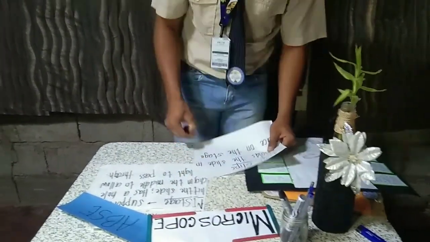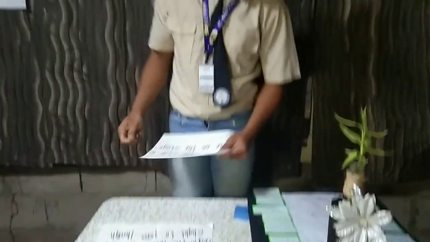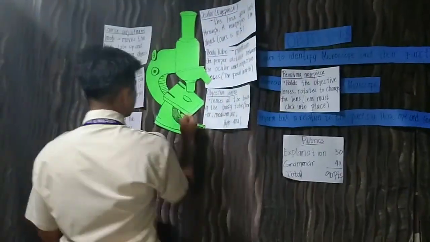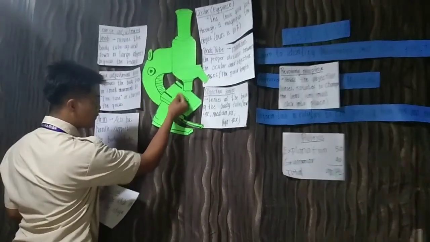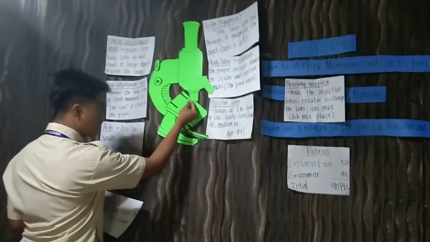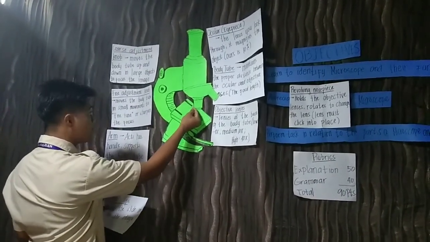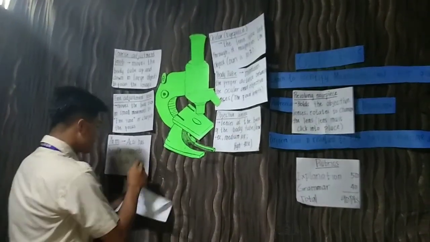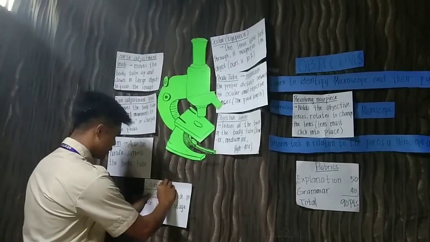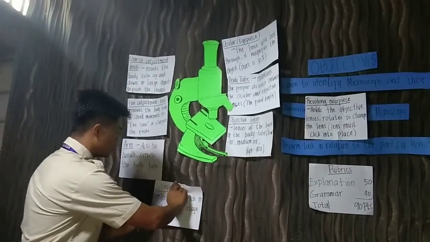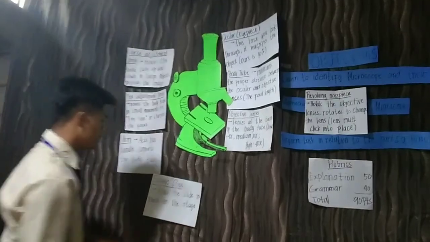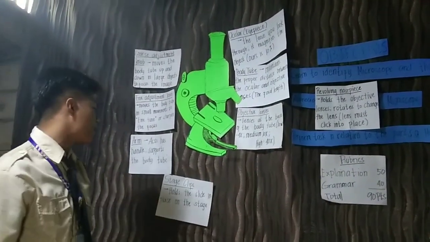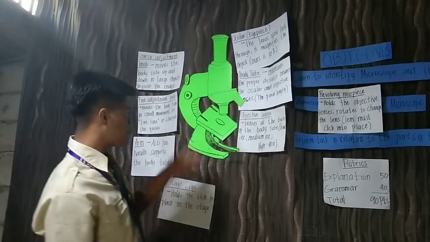Next is the stage clips. The stage clips are these two black parts here. What is the stage clip? It holds the slide in place on the stage.